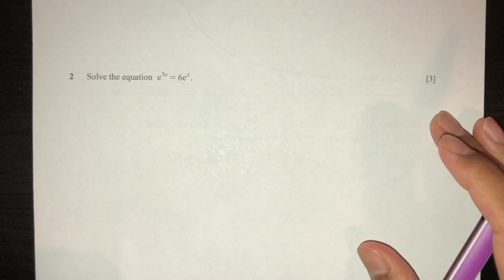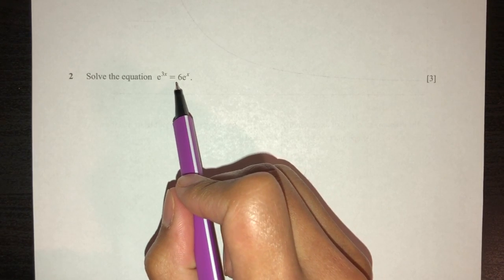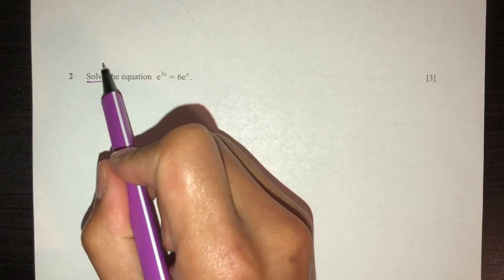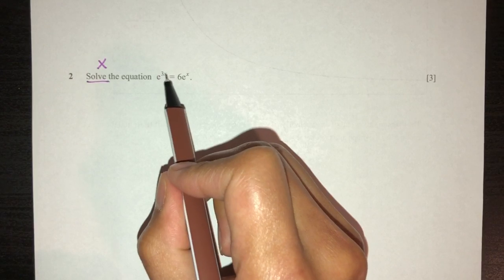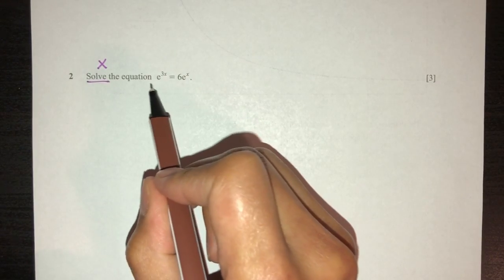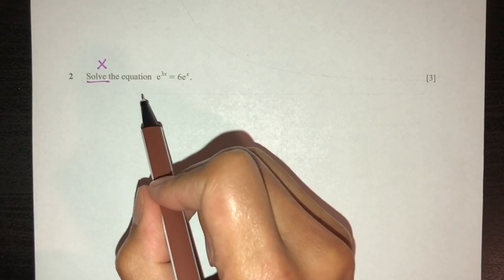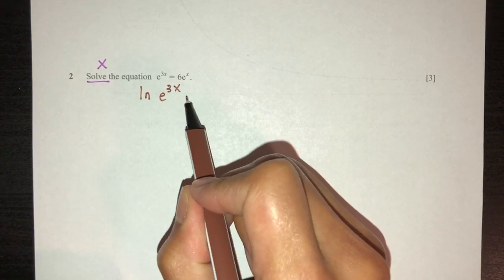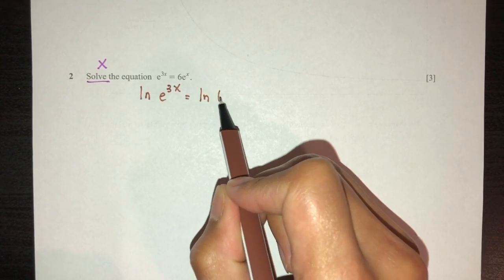Now question number 2, we have e power 3x equal to 6e power x. So we have to solve. Solve means find the value of x. So whenever you see power of x is on top, we try to apply ln on both sides. So let's try that. We take ln of e 3x, ln of 6ex.